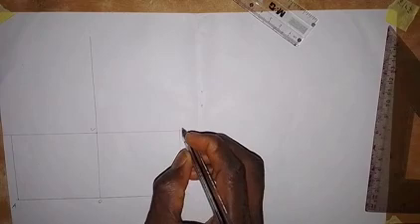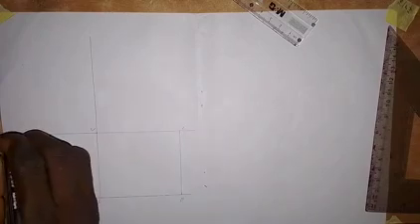Then this point here, let's call it point V. So this will be the vertex of the parabola. Let me label this point as point C on the rectangle and this point as point D.